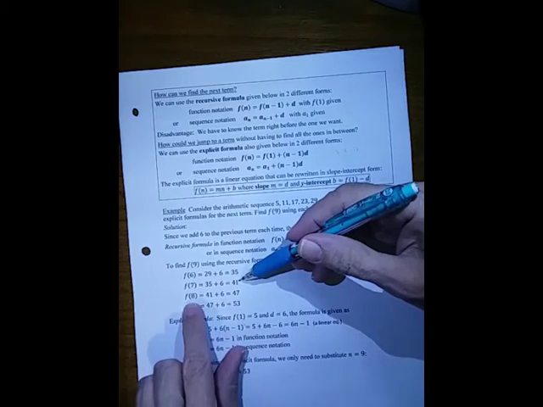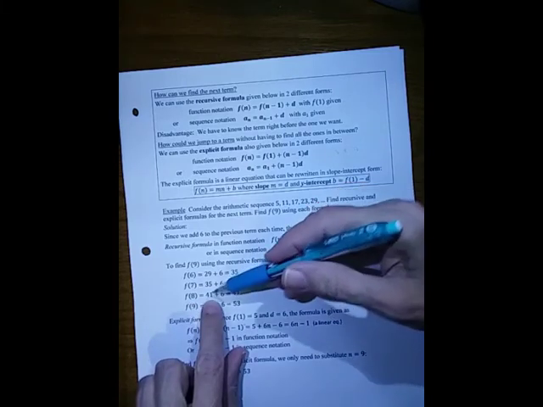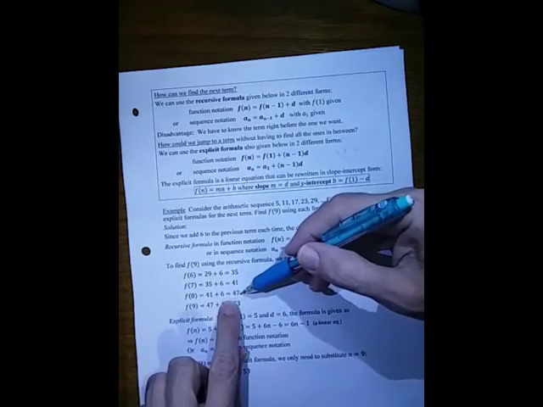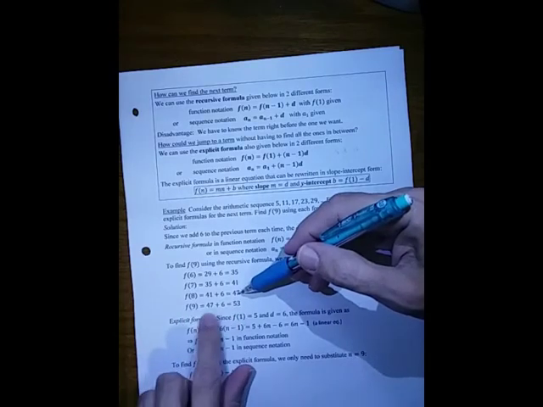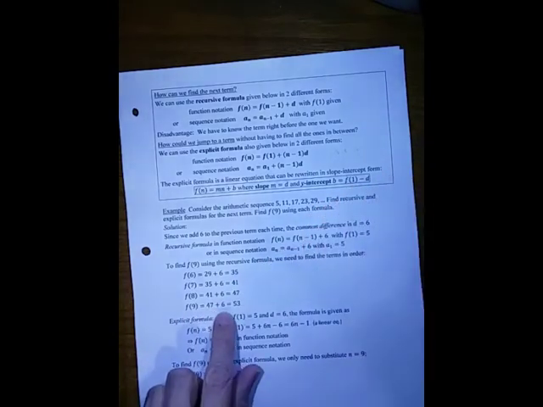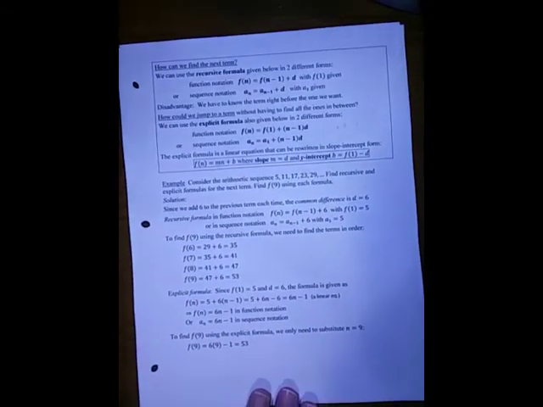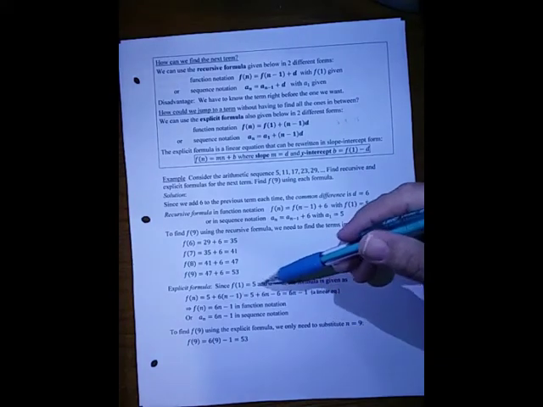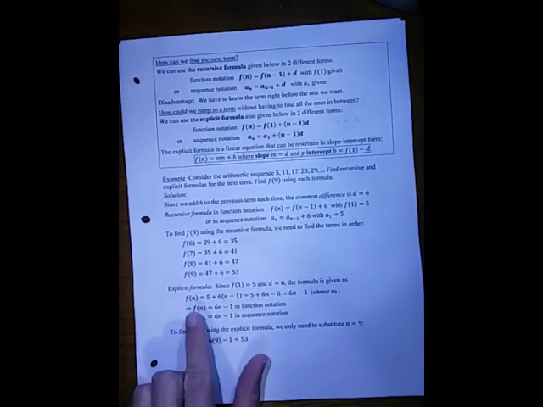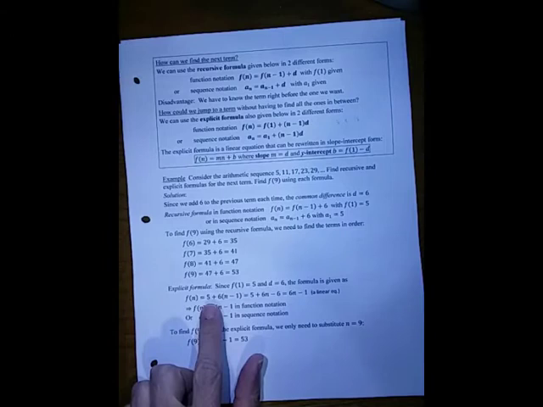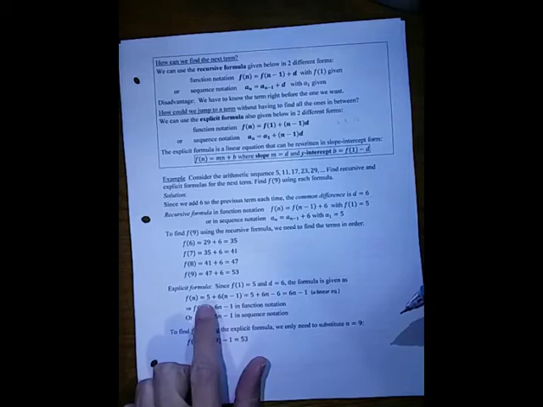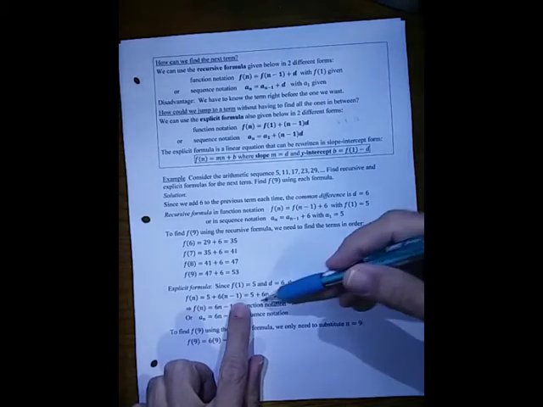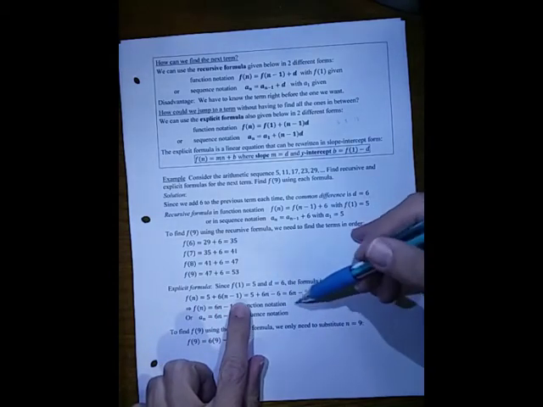To get f of 8, I need the one before it, which is f of 7, and then I add 6 to get 47. And to get f of 9, I take f of 8, which is 47, and add 6 to get 53. For the explicit formula, just knowing that f of 1 is equal to 5 and d equals 6, the formula is f of n, you put the one you start with, which is 5, and then you add 6, n minus 1 times, which is, if I use the distributive property and simplify, I'll get 6n minus 1, which is a linear equation.